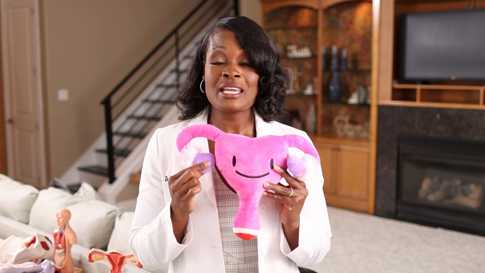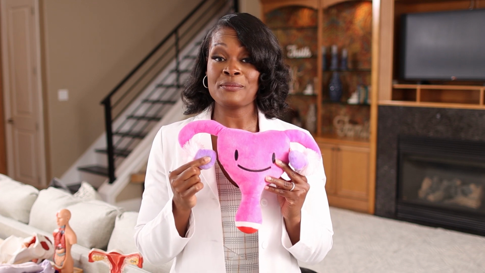Now, while infertility is very much a male problem as it is a female problem, today we're focusing just on the female aspect. If you do not ovulate, you can be considered to have ovulatory infertility. If there is a problem with your fallopian tube, wherein egg and sperm might not be able to easily meet, that can cause you to be infertile.